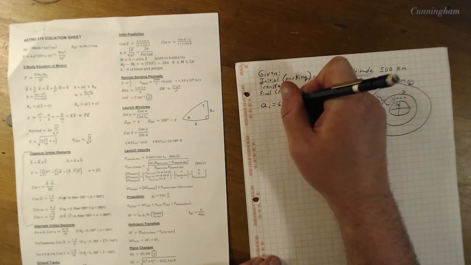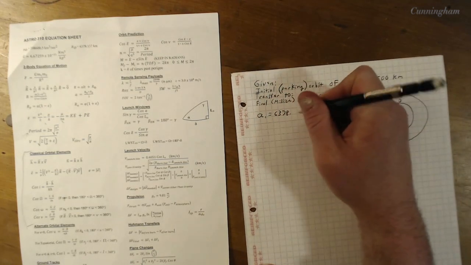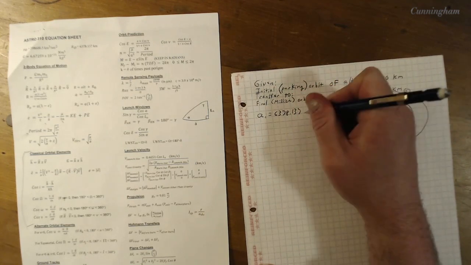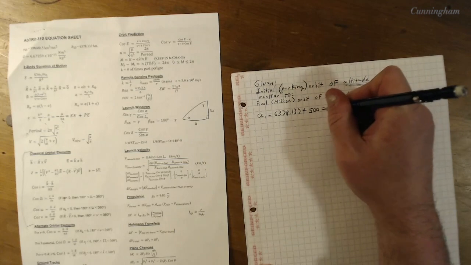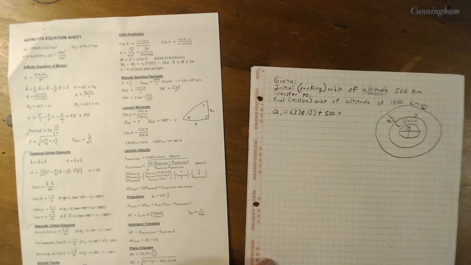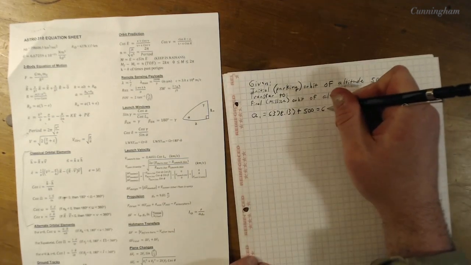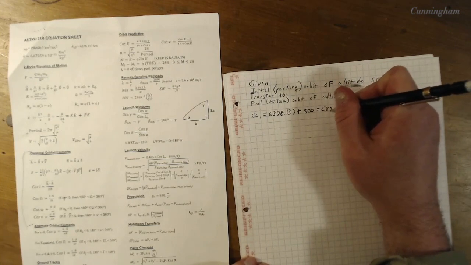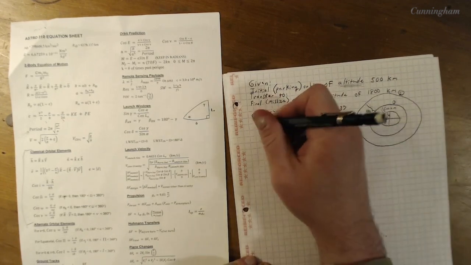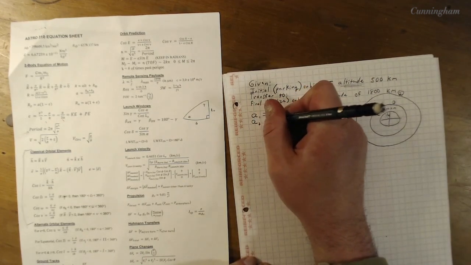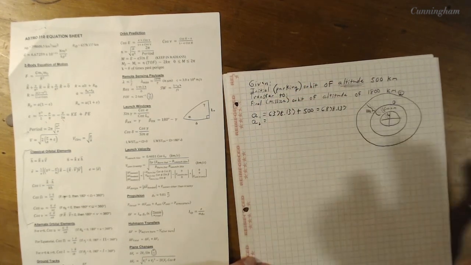What I have to do here is add the radius of the Earth to the altitude we're given. That provides a value of 6,878.137, I think I could even do that in my head. Let's do the same thing for the semi-major axis of the second orbit, which is also circular.